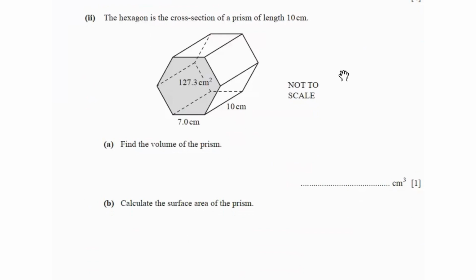Then it says the hexagon is the cross section of a prism of length 10 centimeters. Find the volume of the prism. Easy. You just multiply the cross section by the length, and that is 1,273 centimeters cubed.